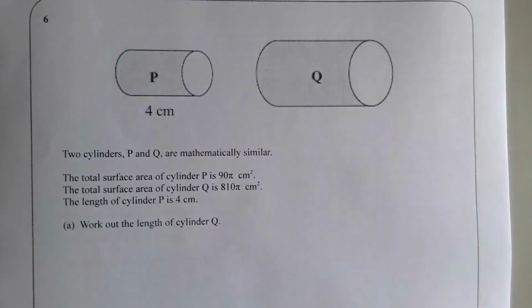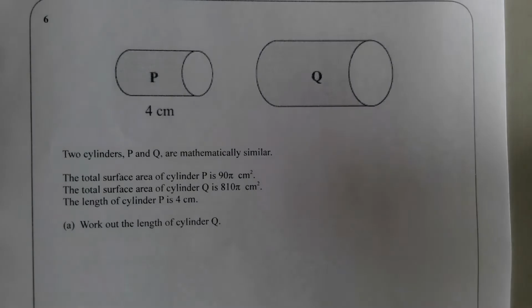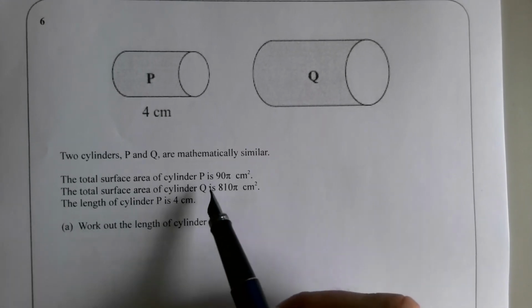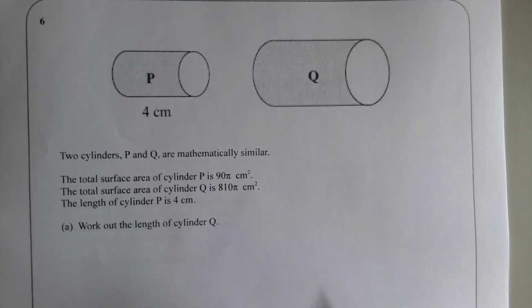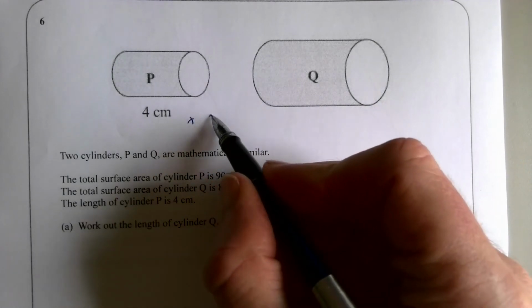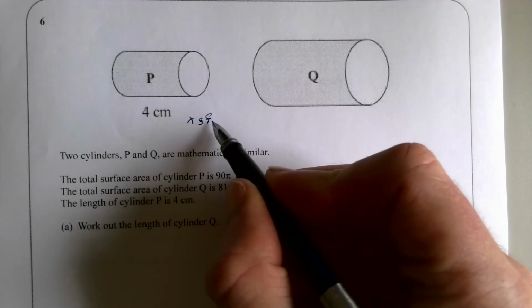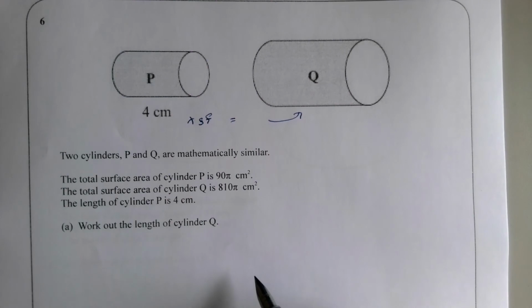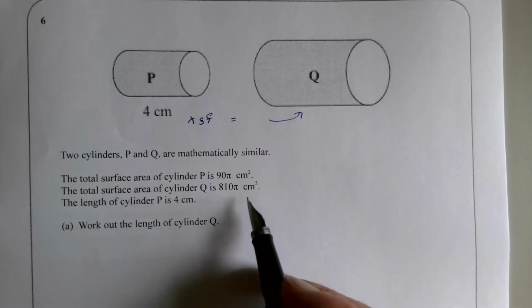This question is in 2 parts, so pause the video and give it a go. It's giving us our numbers in pi. Once again, this is not going to be a calculator question, so you're going to need to work in pi the whole time. They're mathematically similar, so what we know is that 4 times the scale factor is going to equal the length of Q. That's what we want to know. So we need to know the scale factor.